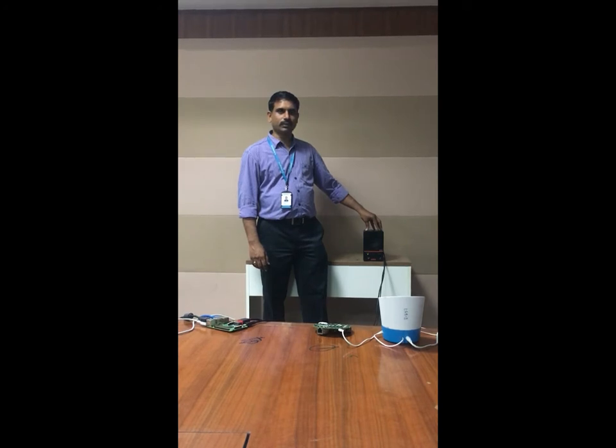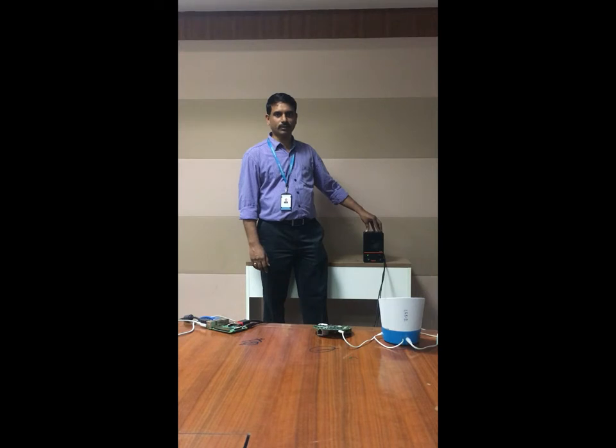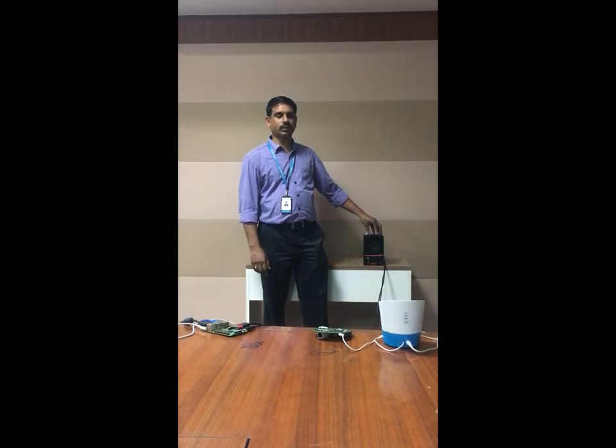Mimi ClearVoice is integrated with the Microsoft Cortana SDK, which is running on a Raspberry Pi, and I'm going to use an XMOS mic array for recording and playing. Let me start the application now.